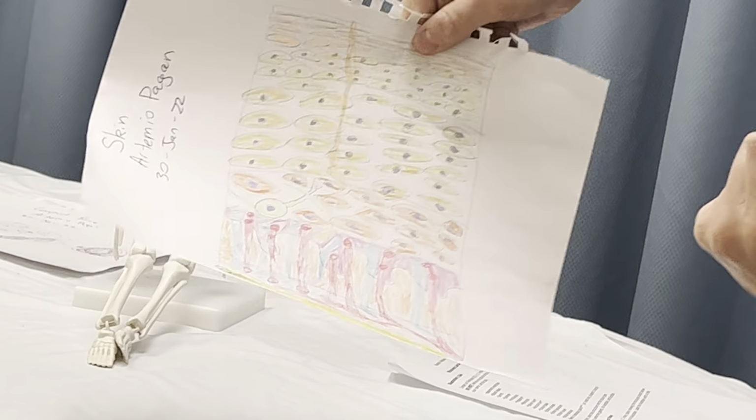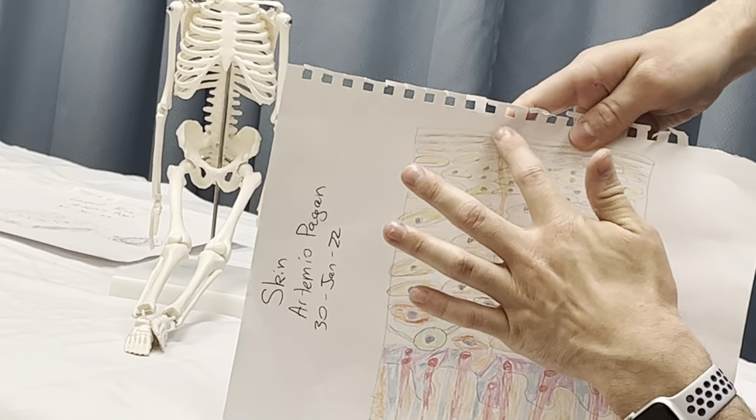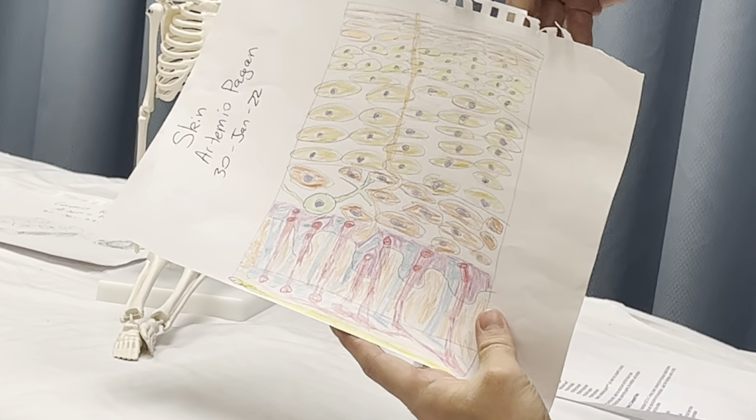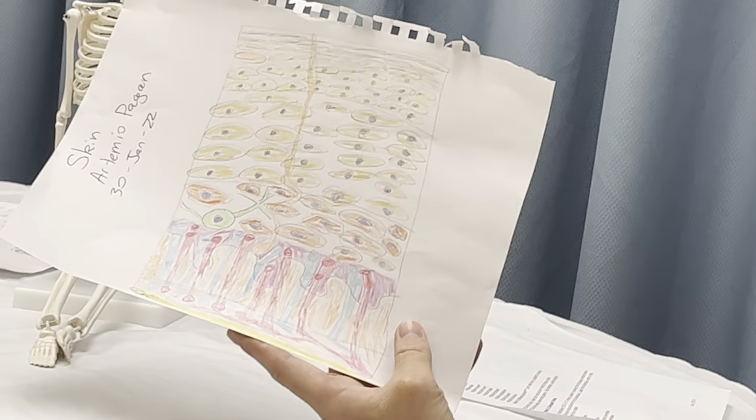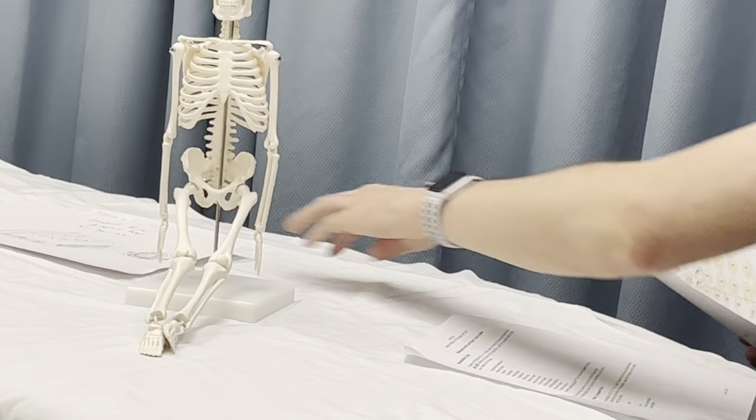And then we have the sweat gland on here that I drew. It starts in the dermis. This goes up all the way to the top of the skin. This is where sweat is secreted to help keep the body temperature cool when it starts to heat up.